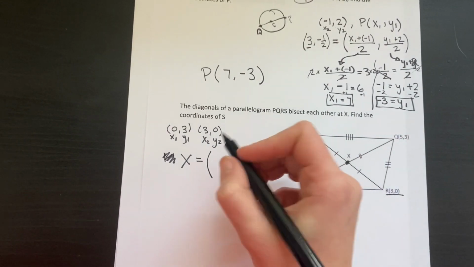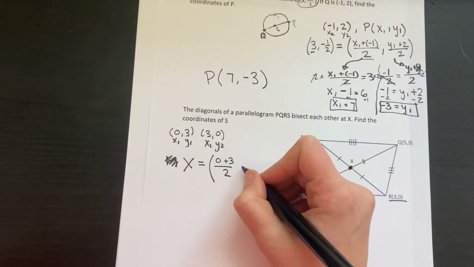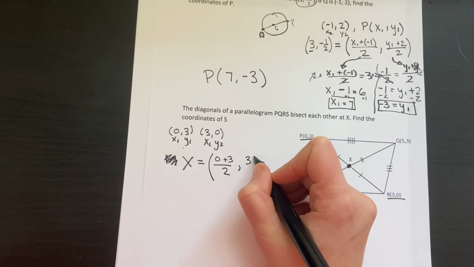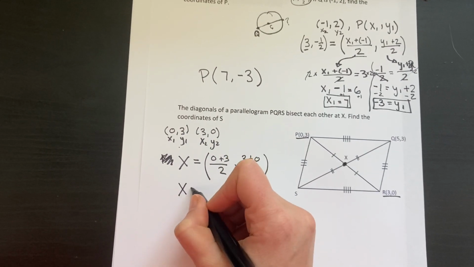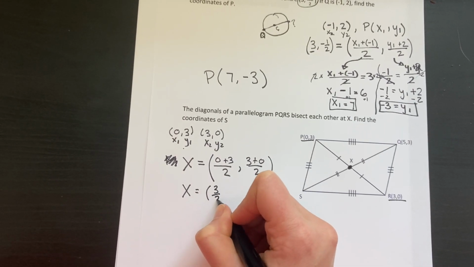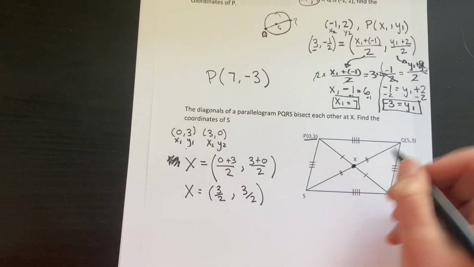It's just going to be 0 plus 3 divided by 2, comma, now my y1 and y2, so 3 plus 0 divided by 2. So I now know that the coordinate of X is 3 over 2, comma, 3 over 2. So I could fill that in if I want.